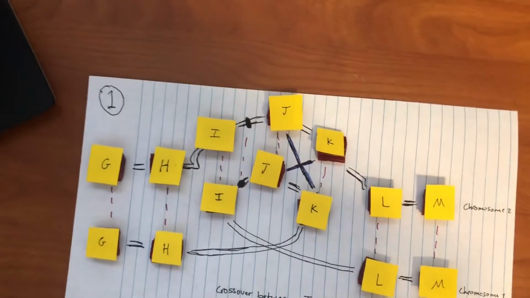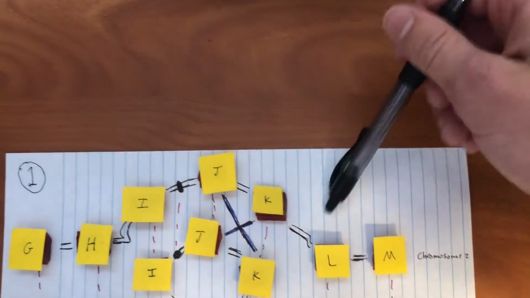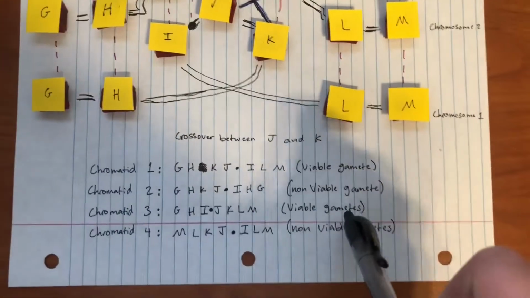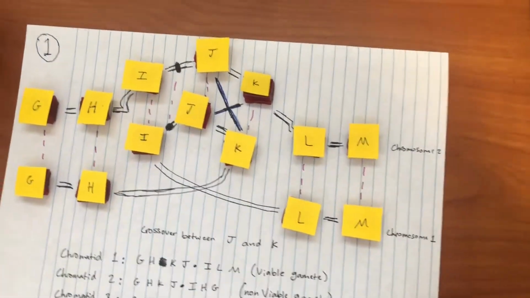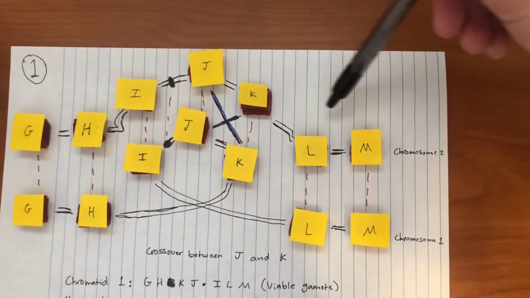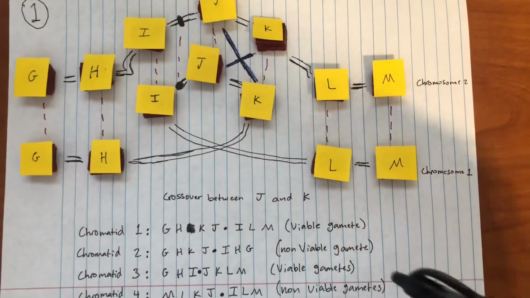Chromatid 3 is going to be formed by here. It's going to be G, H, I, centromere, J. It's not affected by this crossover, J, K, L, M. It's going to be a viable gamete because it has all the genes present. And then to create chromatid 4, we're going to start from over here. It's going to be M, L, K, crossover, J, centromere, I, L, M. And that's going to be a non-viable gamete because these genes are not present in that chromatid.